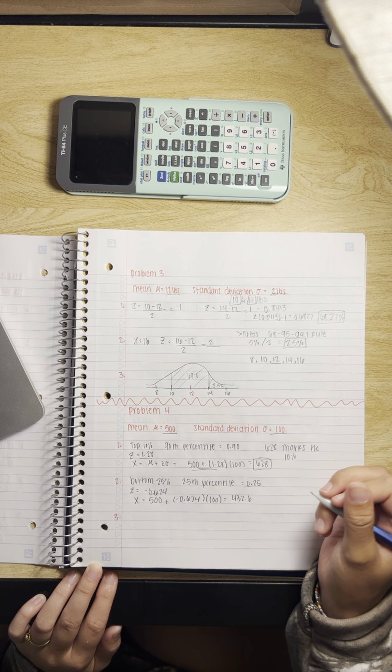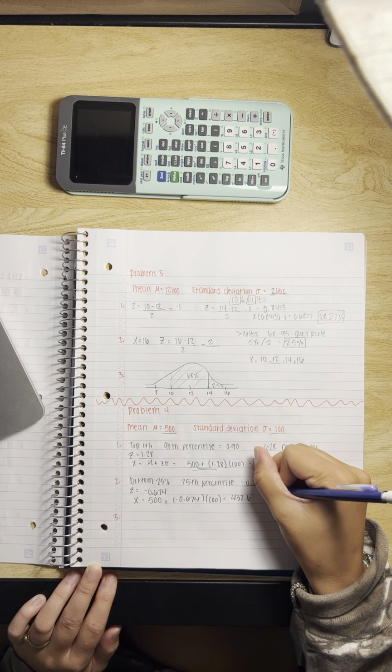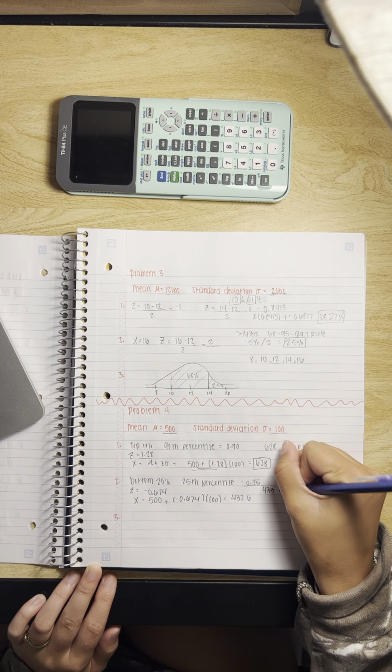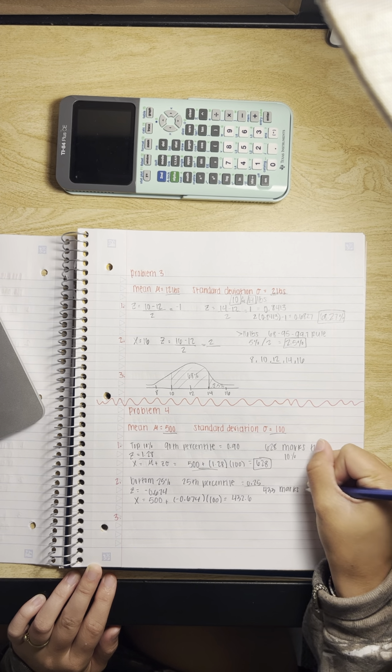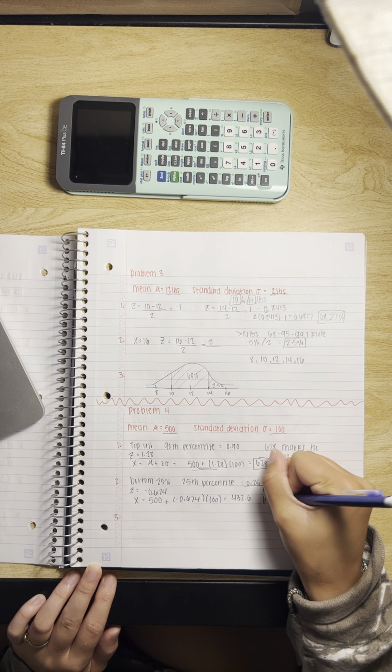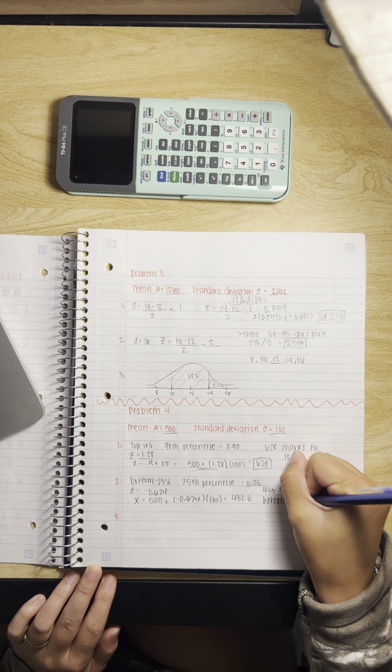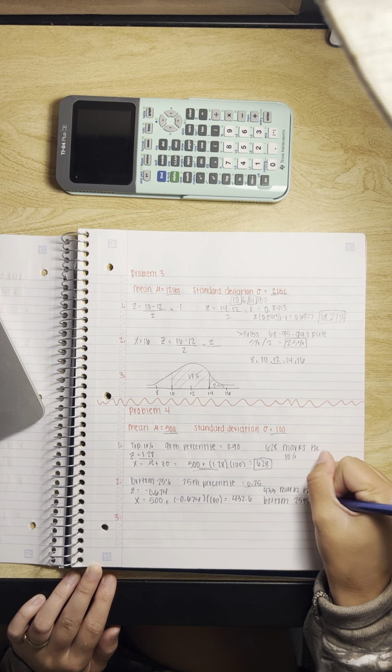So we'll round that up to 433. 433 marks the bottom 25%.